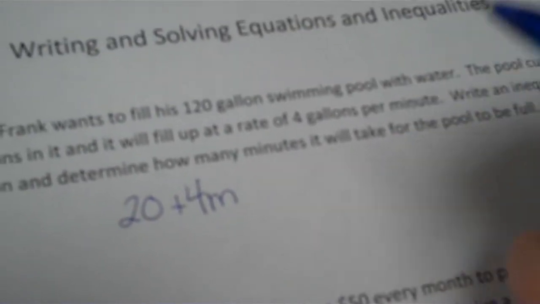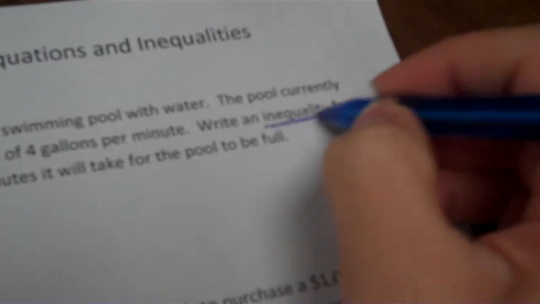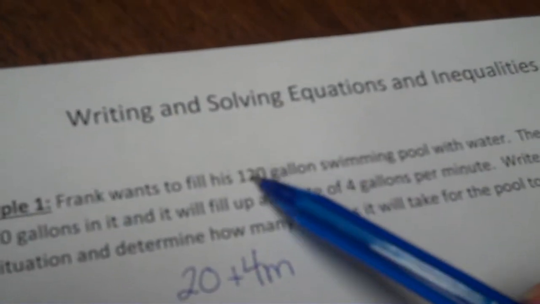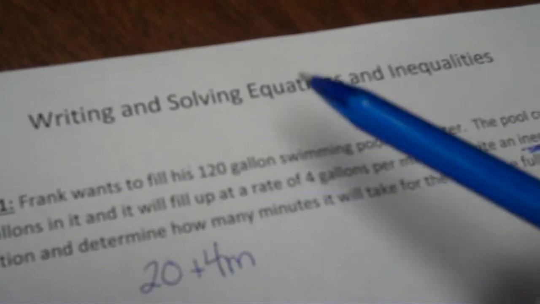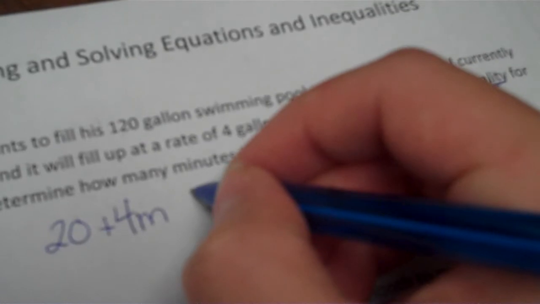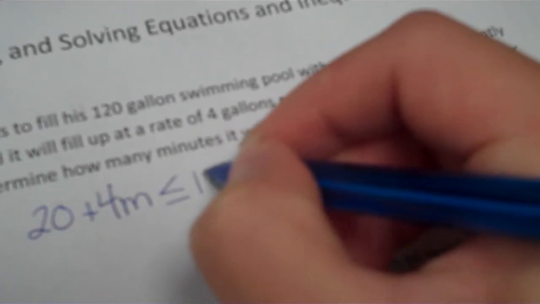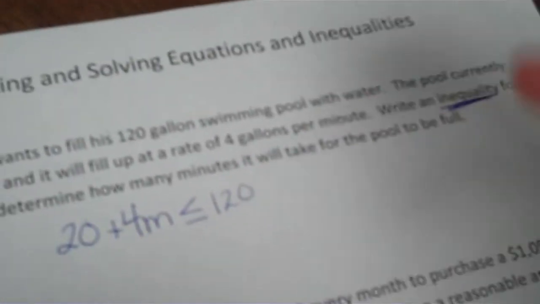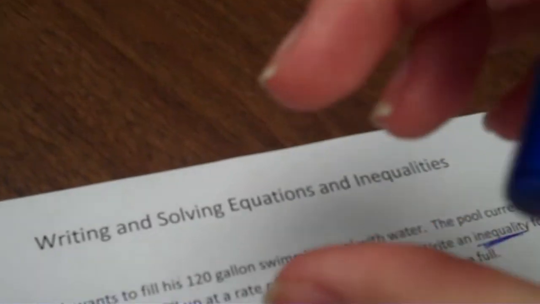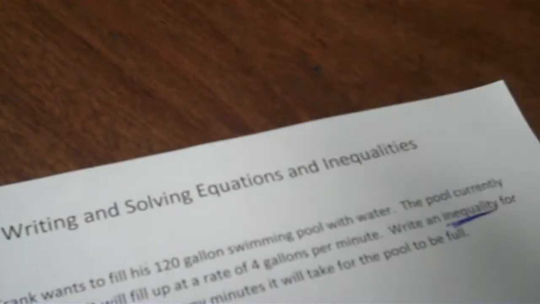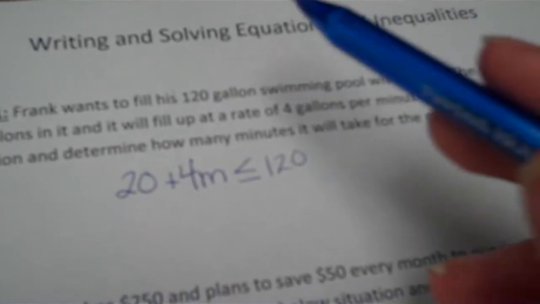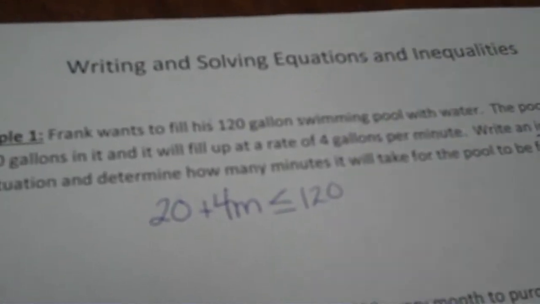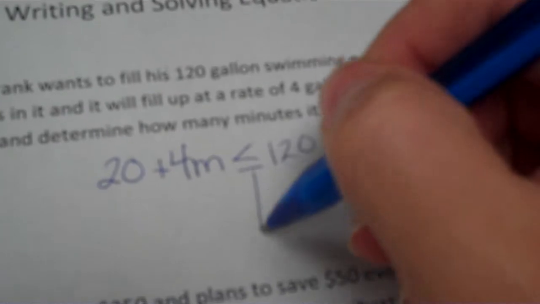Okay? Now it said for me to write an inequality for the situation. So think, if I have a pool that's 120 gallons, can I have more than 120 or can I have less than 120? And the answer is you can have less than or equal to 120. Because think, you can have a pool that has a little bit less water underneath it, but you can't have a pool overflowing. Okay? So that's what we worked on yesterday. And then today all we're going to do is add the addition of solving. So we draw our line.